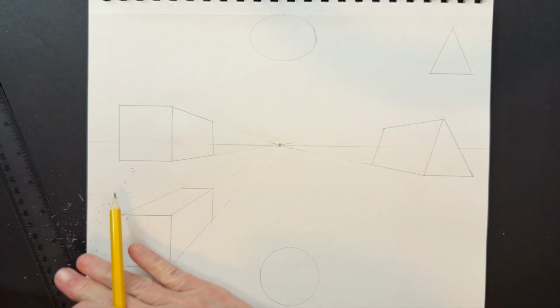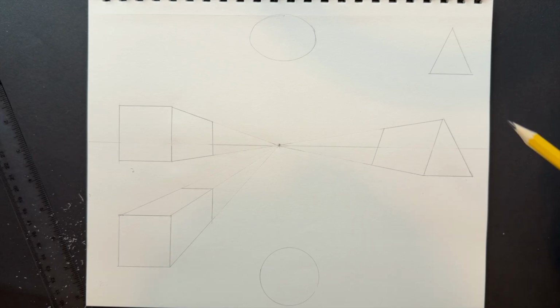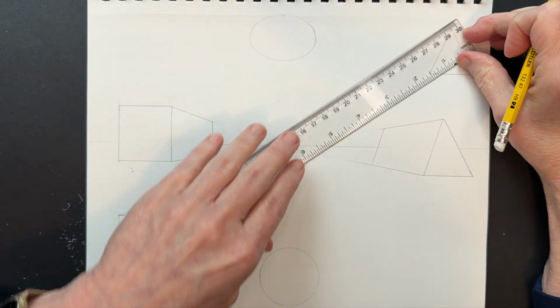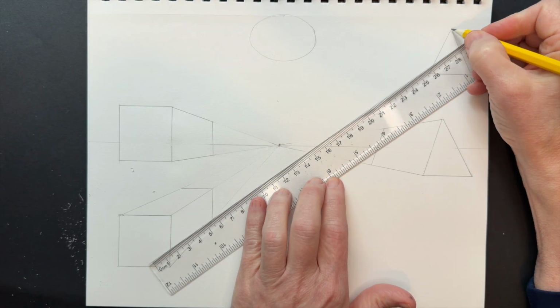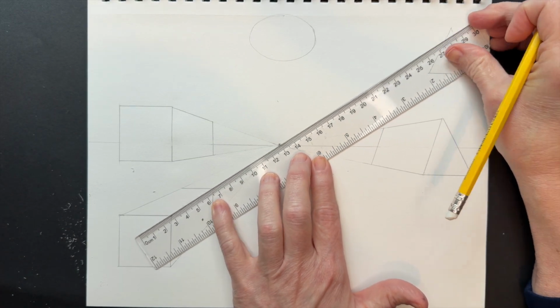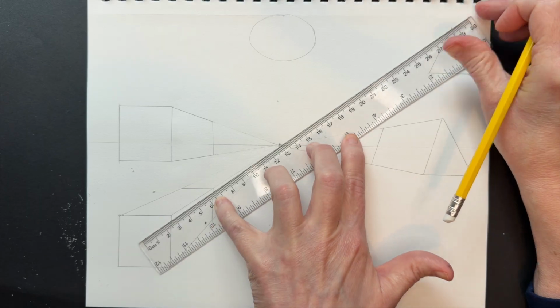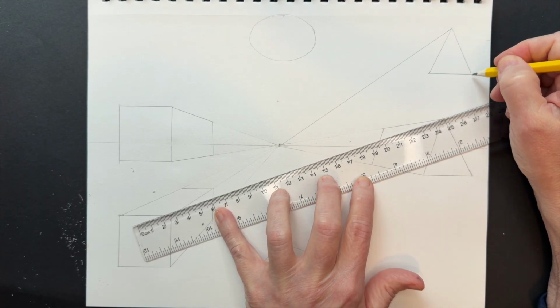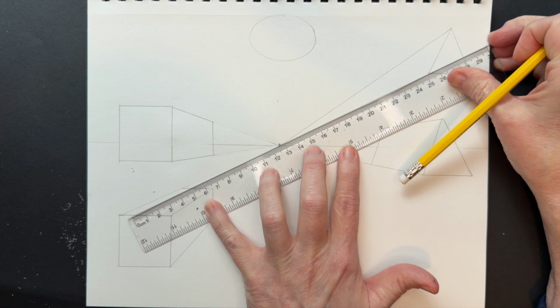in 1-point perspective. Let's go up to this triangle. I'm going up here. I'm connecting this to the vanishing point. I'm connecting this corner and this corner to the vanishing point.